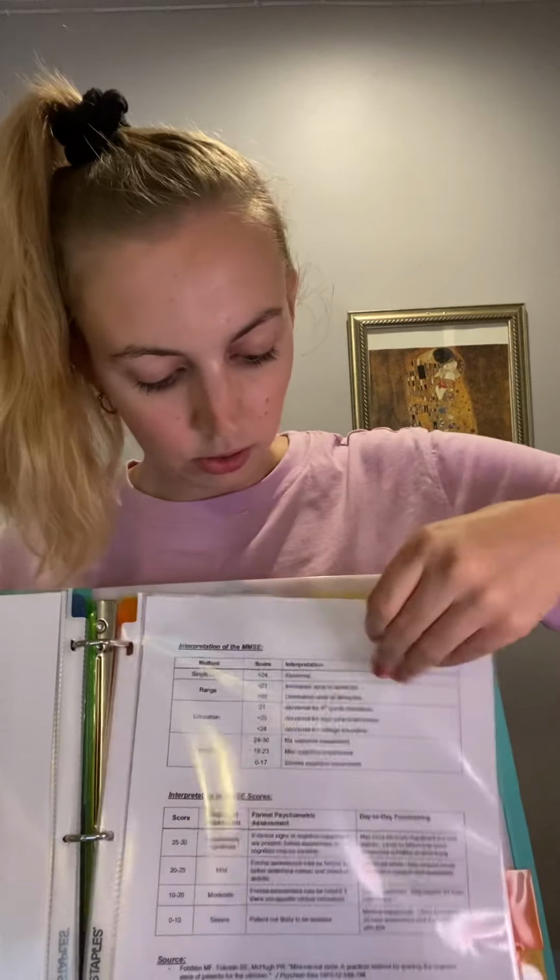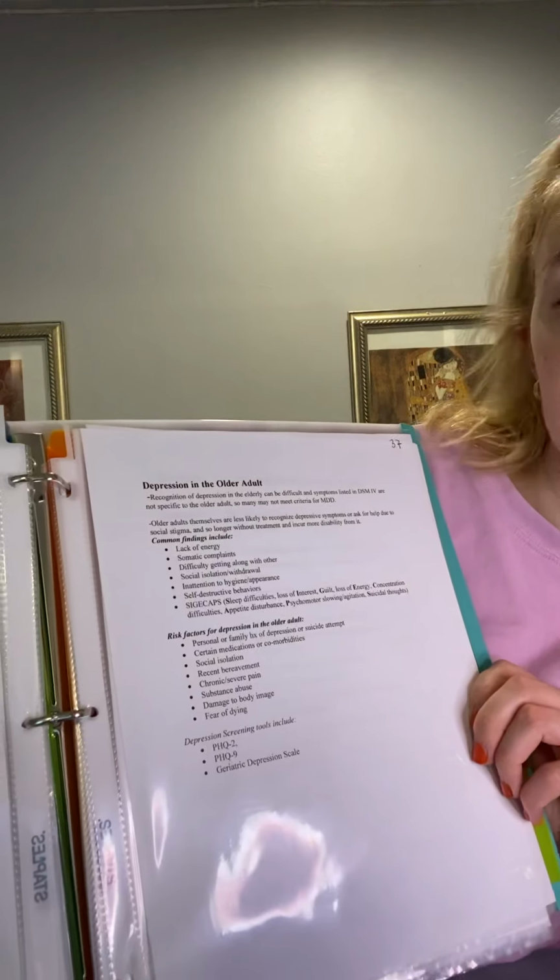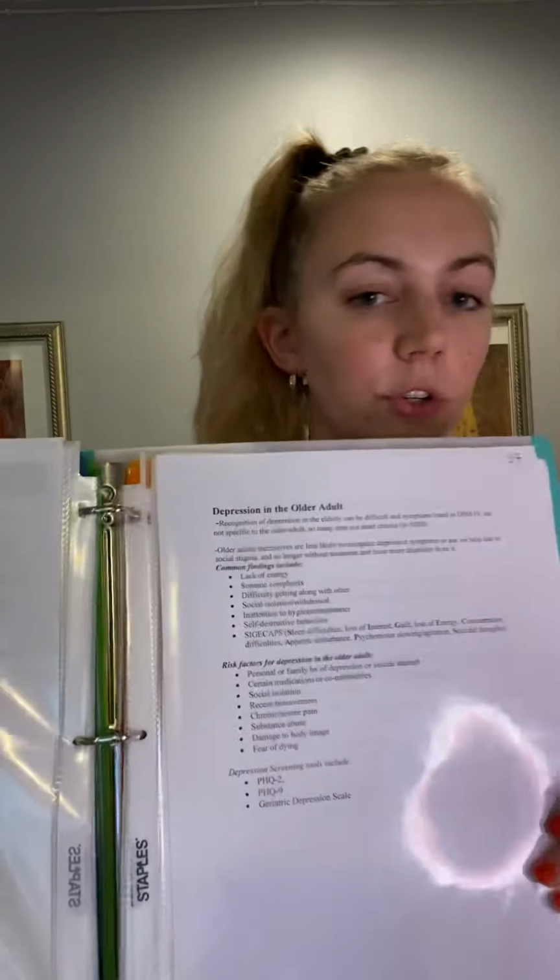So that was the mini mental, and then the mini cognitive exam is here. Some more information about the older adult is depression. So some risk factors and some common findings for depression, and how older adults may not show up with major depressive disorder using typical scales because they have different symptoms. Because of that, we can use regular scales, but we also might want to use the geriatric depression scale because it's more tailored to people of that age. I included that as well in here to use, and then the scoring for that on the other side.